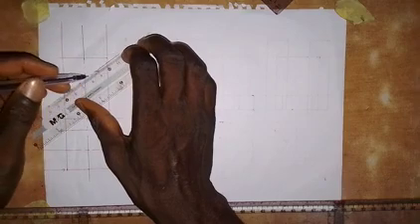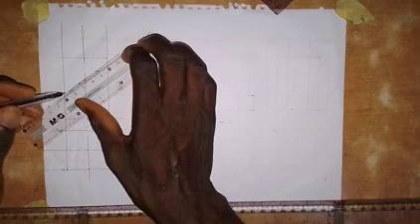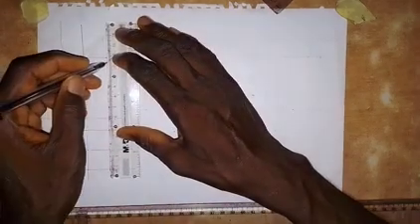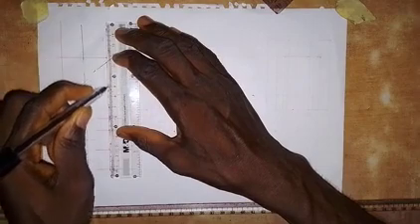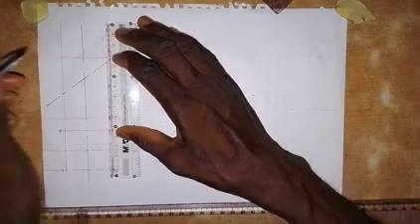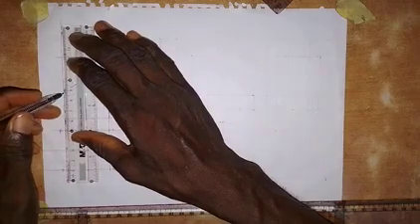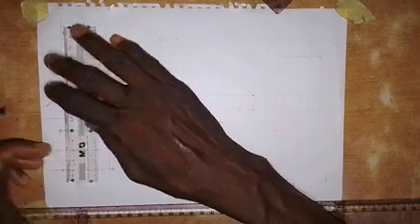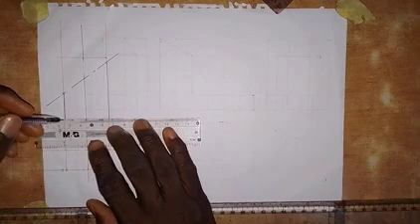The cutting plane is drawn with a thick, long chain line. That's what we use for the cutting plane. So from here, make this line a thick line, and then make this line a thick line, then make this line a thick line like this.